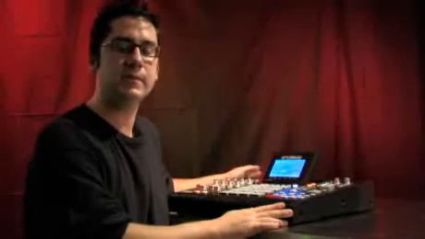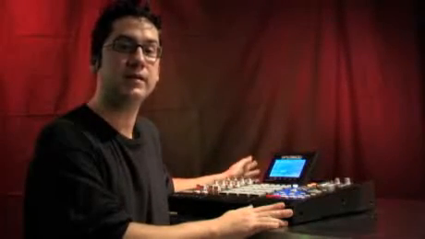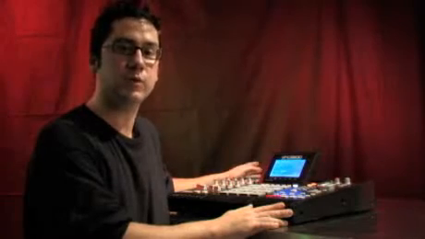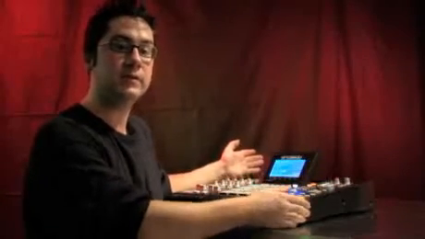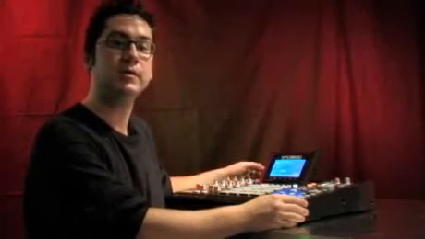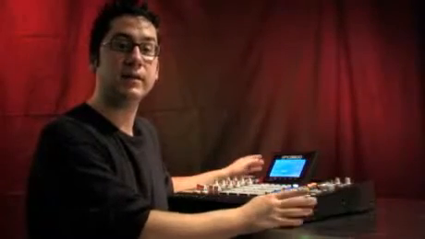So these features make the MPC5000 a serious centerpiece to any studio, but the real power is in its workflow and the ability to give users of all music genres the tools they need to get their ideas out live or in the studio and into the ears of others.